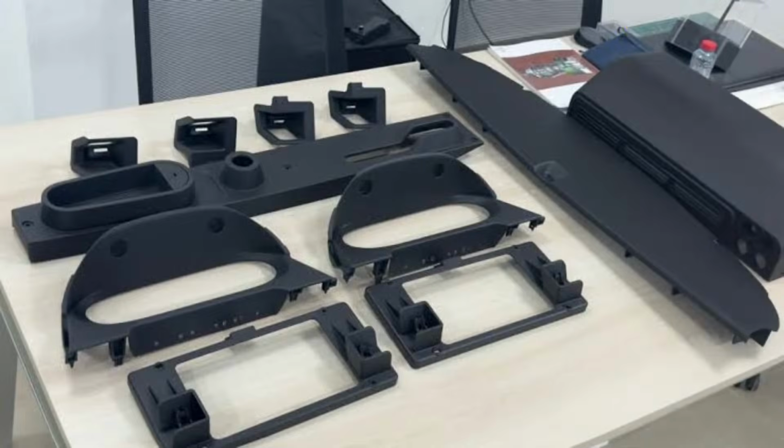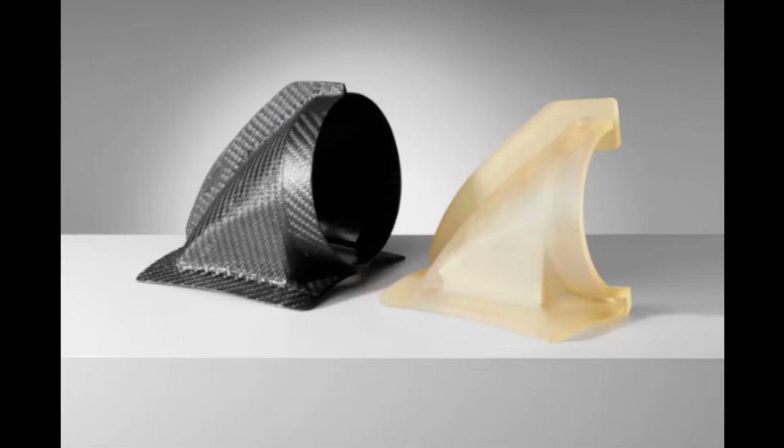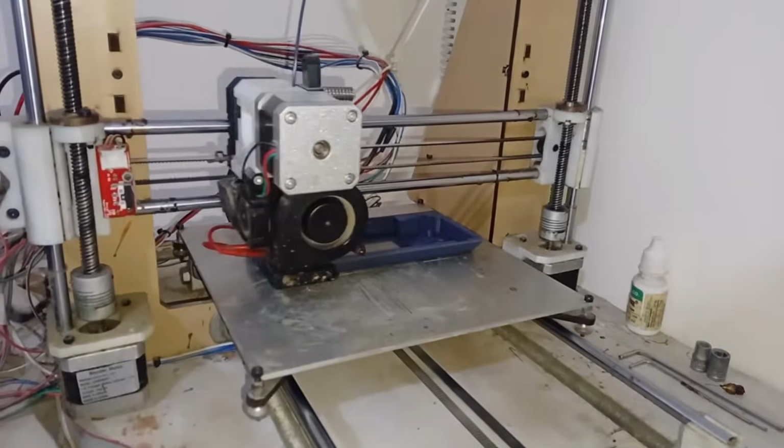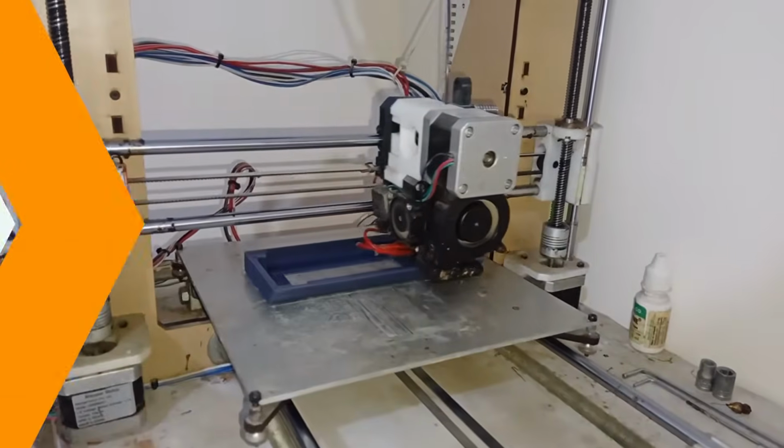Typical uses: automotive parts, enclosures, functional components, mechanical assemblies, high-temperature applications. ABS can produce outstanding results, but it demands proper printer setup.